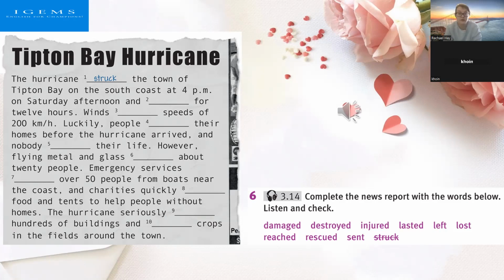Yes. Okay. So, the hurricane struck the town of Tipton Bay on the south coast at 4 p.m. on Saturday afternoon and something for 12 hours, winds speeds of 200 kilometers per hour. Luckily, people their homes before the hurricane arrived, and nobody their life. However, flying metal and glass, about 20 people, emergency services, over 50 people from boats near the coast, and charities quickly, food and tents to help people without homes. The hurricane seriously hundreds of buildings and crops in the fields around the town.